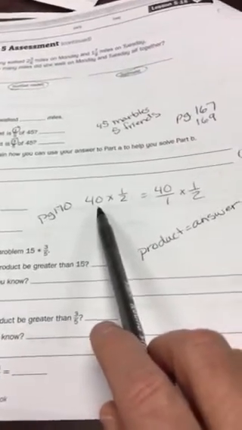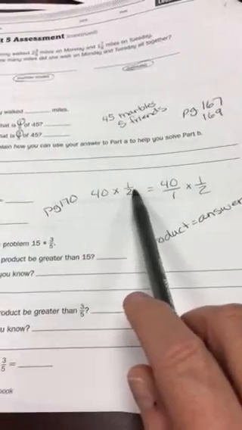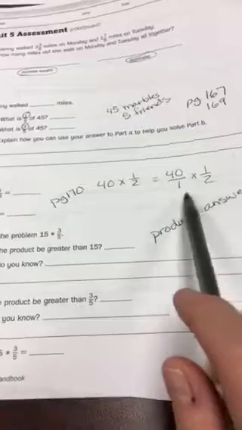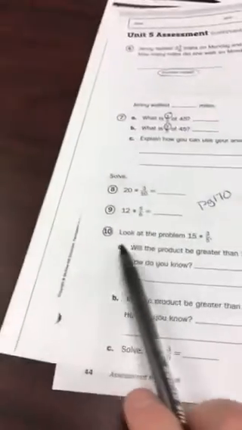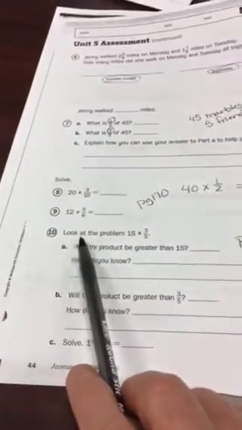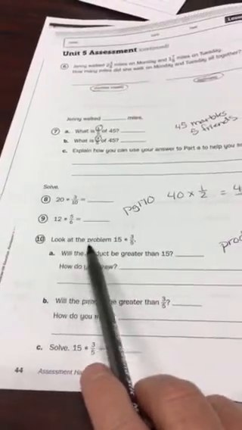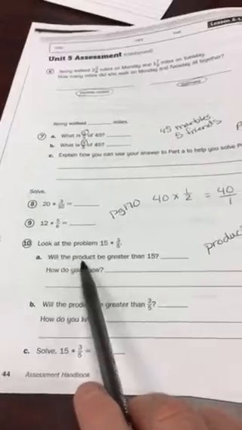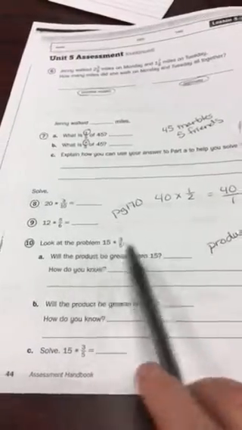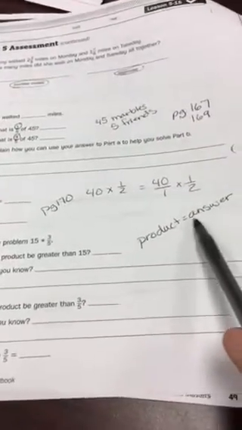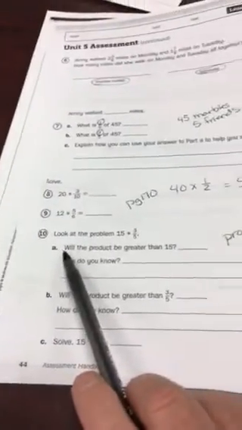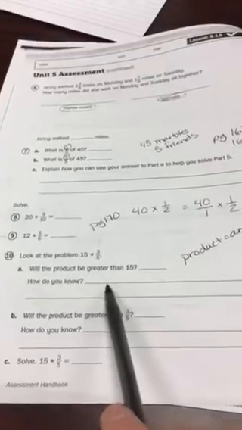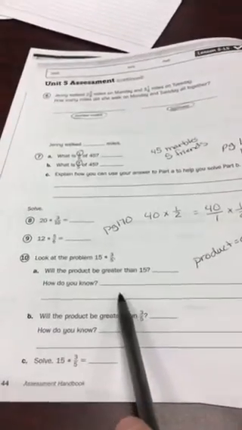And remember, when we talked about a problem of a whole number times a fraction, that is the same thing as that whole number over 1 times the fraction. And then on problem 10, it says, look at the problem 15 times 3/5. Will the product be greater than 15? I wanted you to remember the product is the answer. So it's asking you, will the answer of this problem be greater than 15? And how do you know that? Without doing the problem. All right.